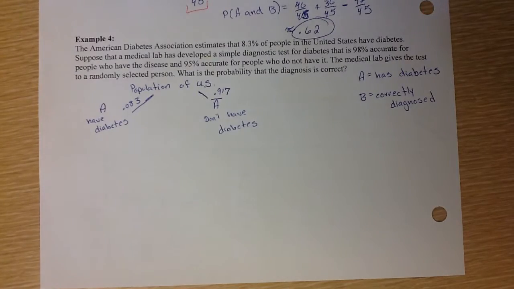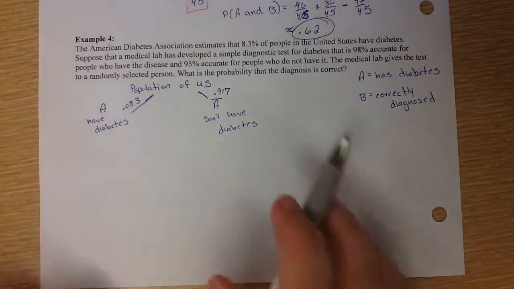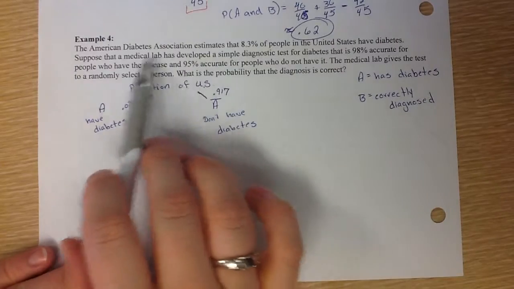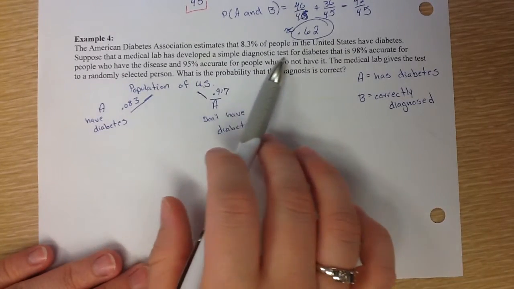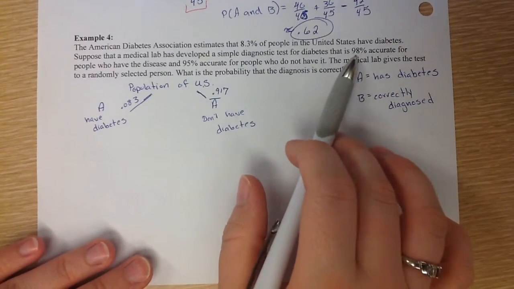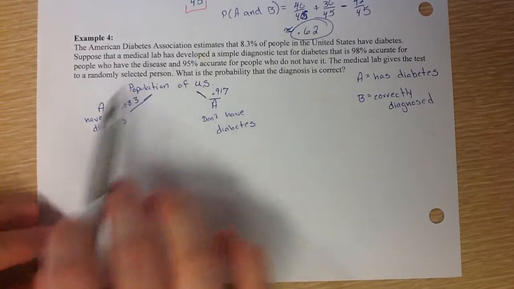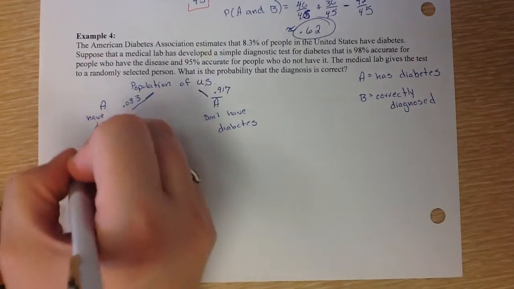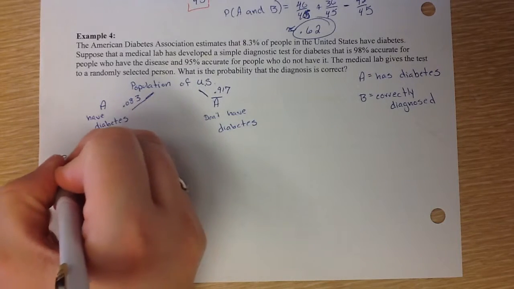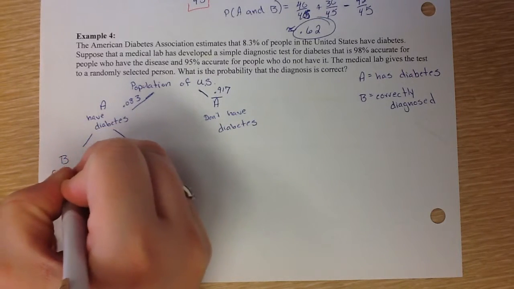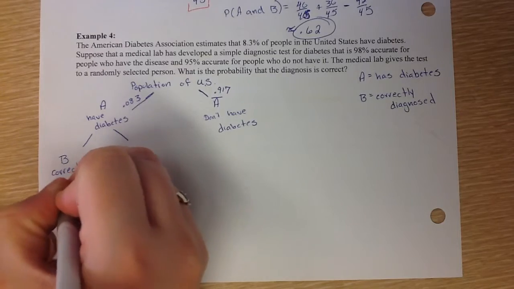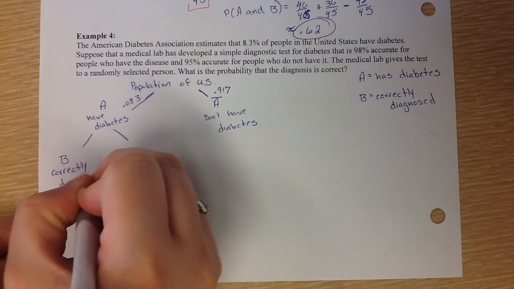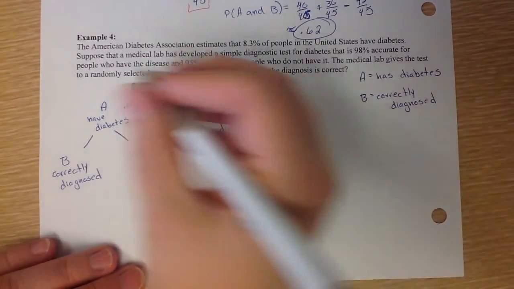Now, if you have diabetes and you take the test, so let's look here. Suppose the medical simple diagnostic test for diabetes is 98% accurate for people who have the disease. So if you have diabetes, your probability of event B here being correctly diagnosed is 95%.